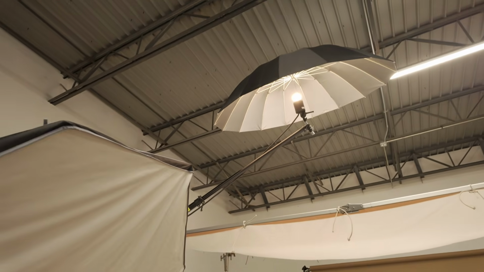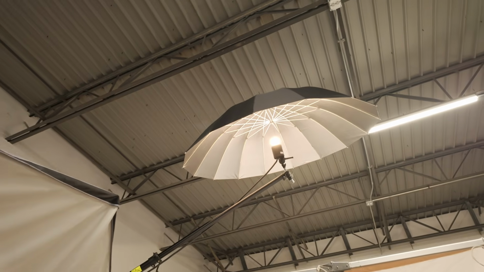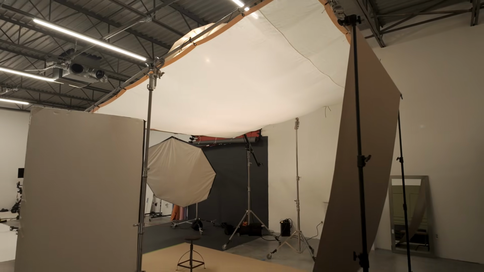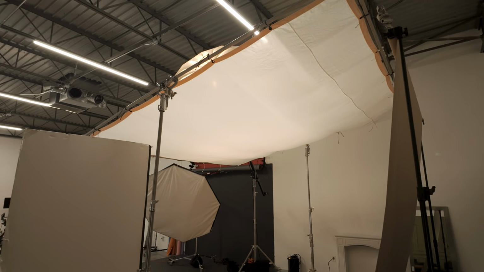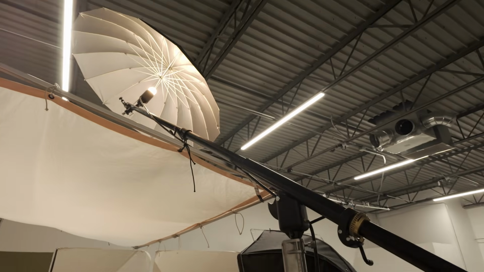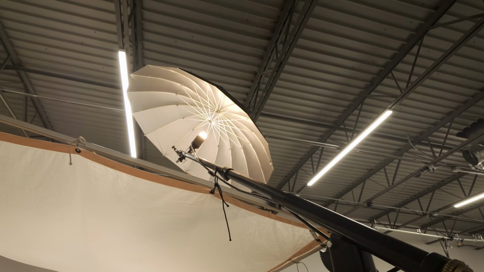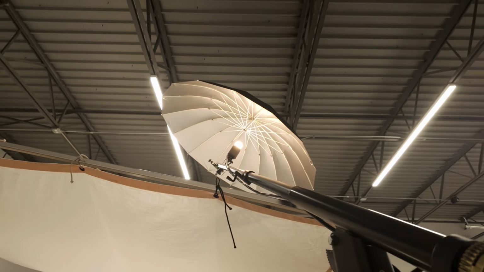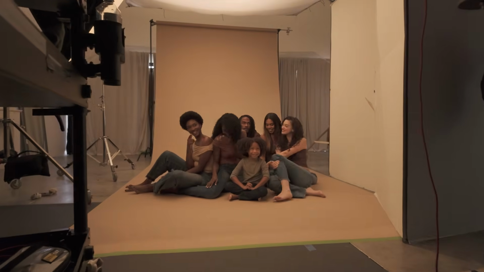Then overhead, I have this 7-foot umbrella running the Pro-7A pack that does 2,400 watt seconds through this 12 by 12 scrim so that I could illuminate the entire set as well as that background and make sure that I got that highlight that was on the models' hair as well as some of their arms.